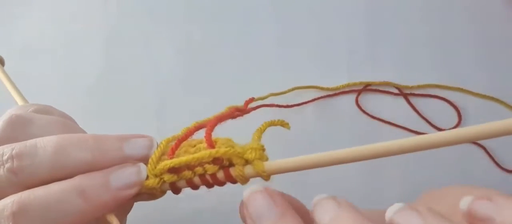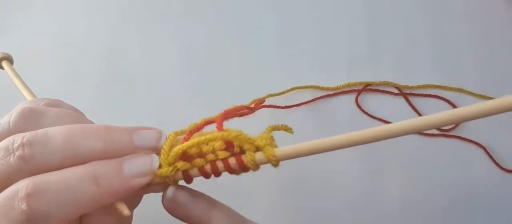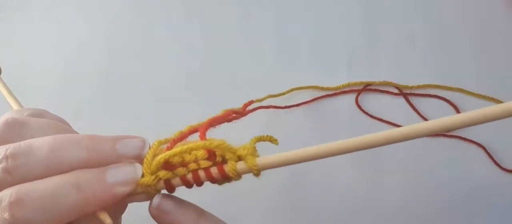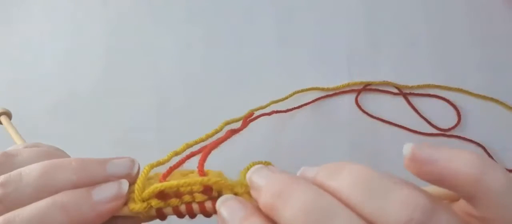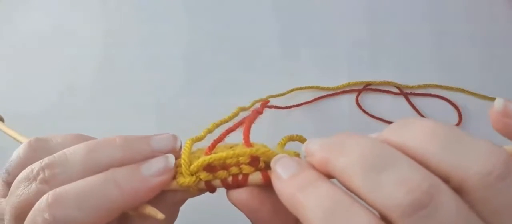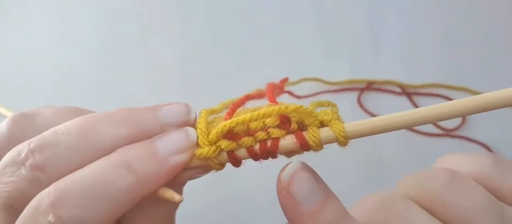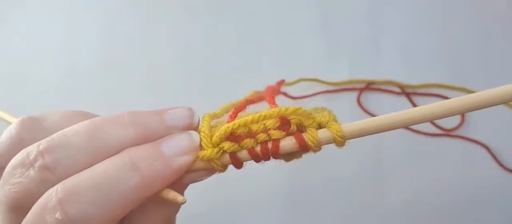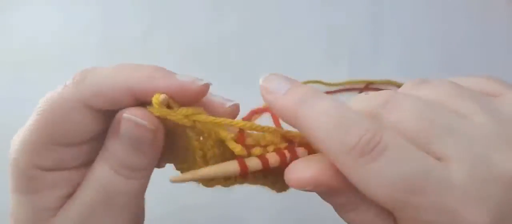So ideally, we want to catch this yarn and bring it closer to where we will be knitting the next stitch in that colour, a float. Now, some people will do a float after 4 stitches. Some people will do a float after 3 stitches. I personally prefer to do that after 3 stitches because I'm quite a tight knitter. If you're quite a loose knitter, you'll probably be okay with doing it after 4 stitches.